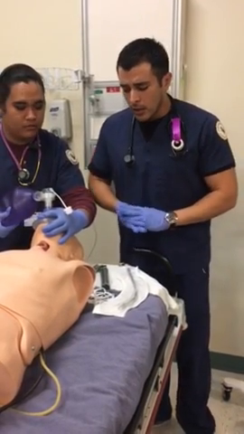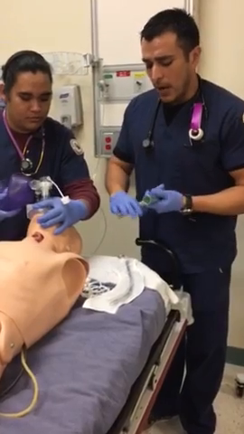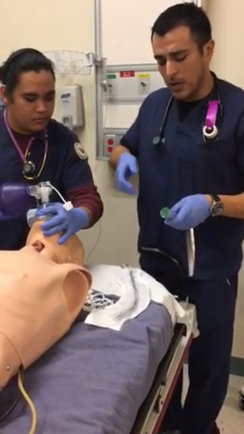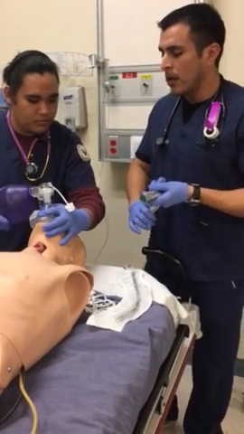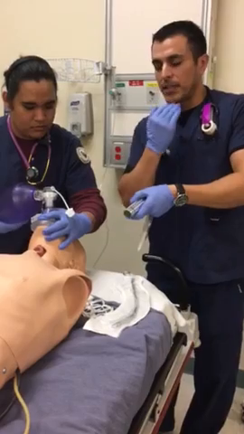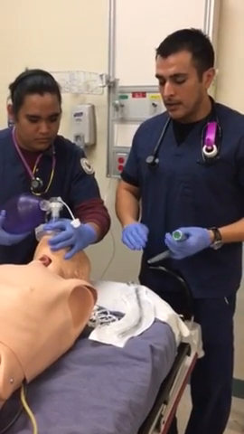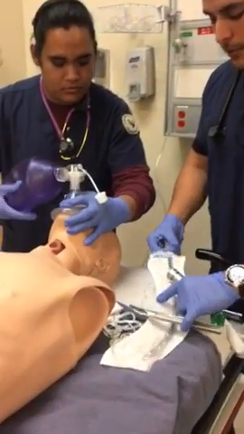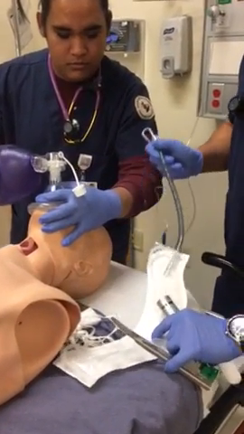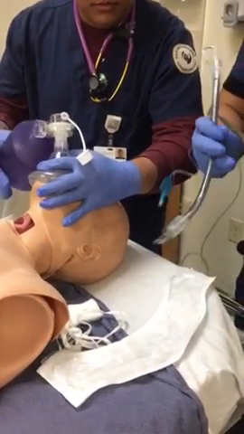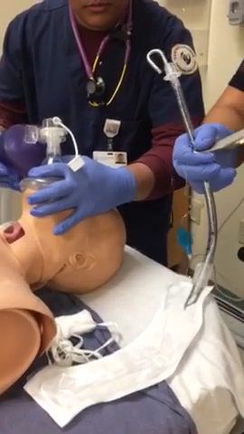When I do this, I want to hold the handle in my left hand and insert the tube with the right. I'm going to be going in from the right side and coming to the left to displace the tongue. And it's coming up here to where I'm going to do my attempt. So I would let my partner know.